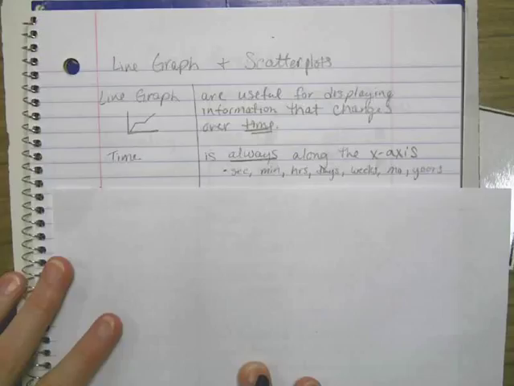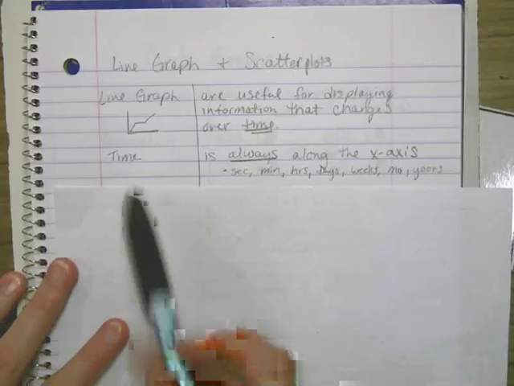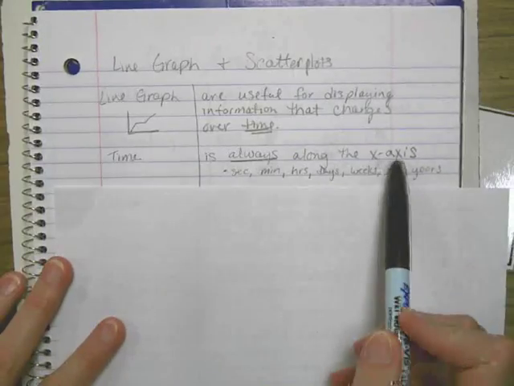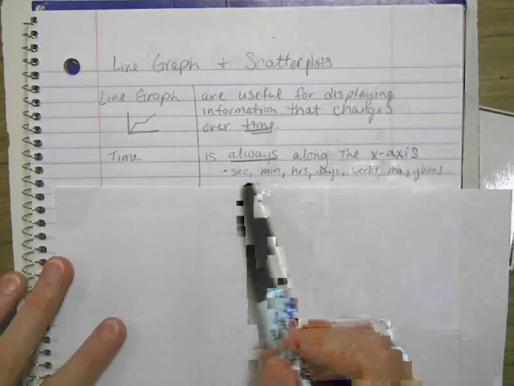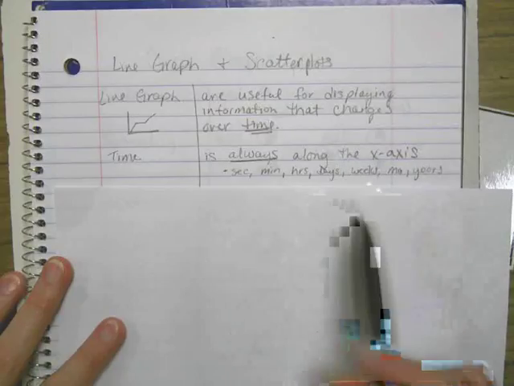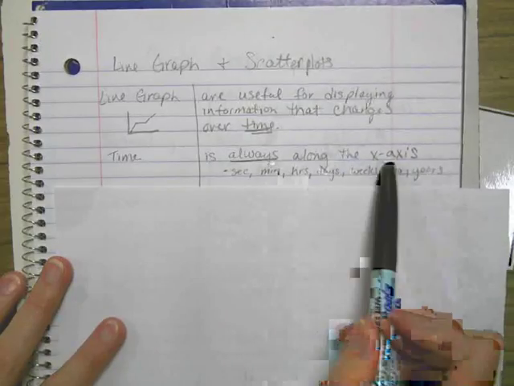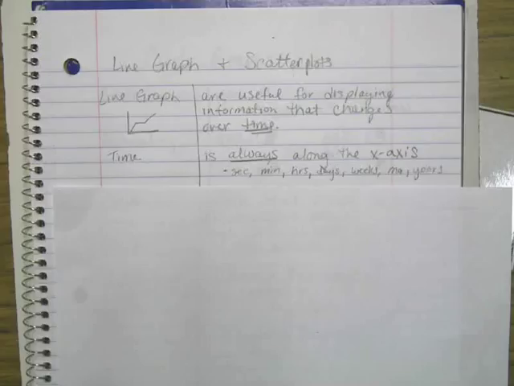One of the things that I think people struggle with a little bit is your time frame will always go along the x-axis, okay? So your seconds, minutes, hours, days, weeks, whatever your time frame is, it is going to go along your x-axis. Let me go ahead and show you a quick example of a line graph.